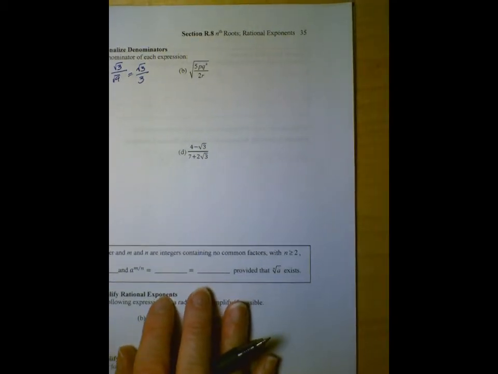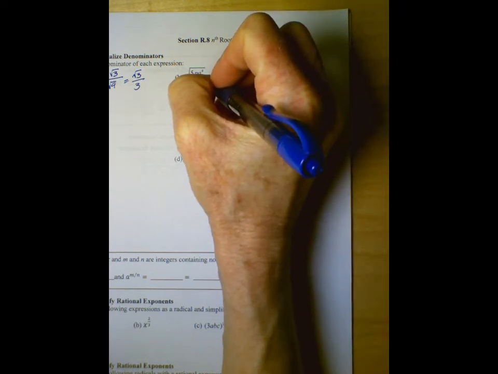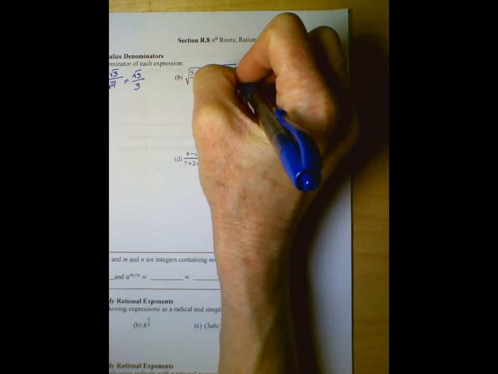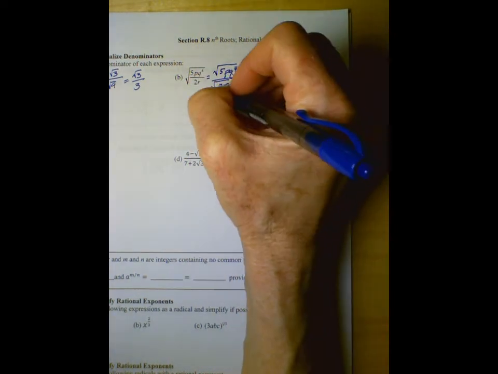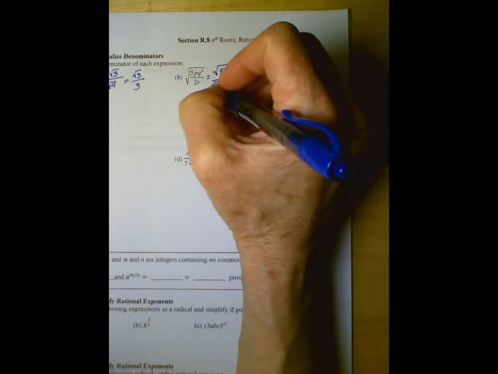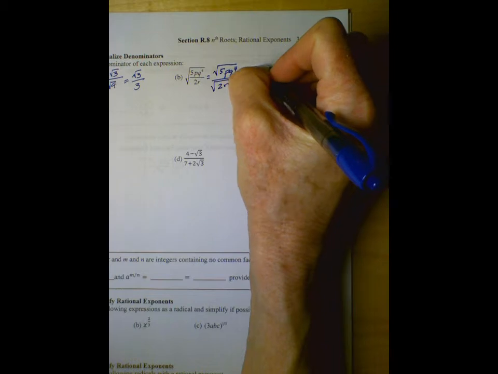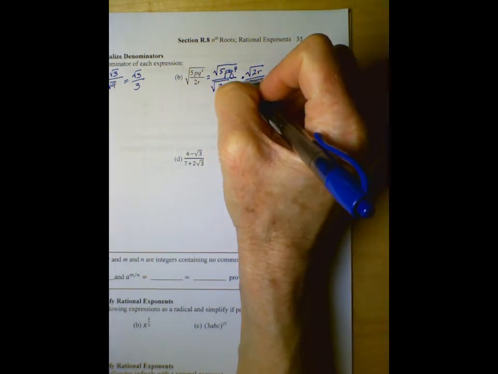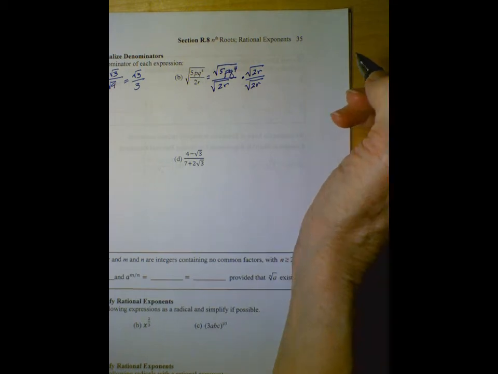Okay, let's look at part B here. Now here we have a radical over the whole fraction. The best thing to do here would be to start by breaking it up using one of our properties that says that we can do this. Okay, and now we know what our denominator is, so what do you think we multiply the top and the bottom by in order to get rid of this radical in the denominator? The square root of 2r, correct. Square root of 2r over the square root of 2r. Because the square root of 2r times the square root of 2r will be the square root of 2r squared, which is just 2r.